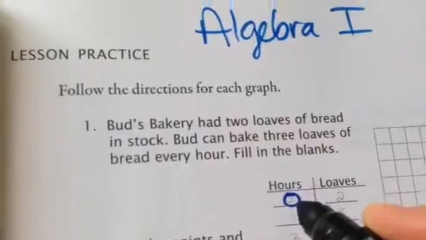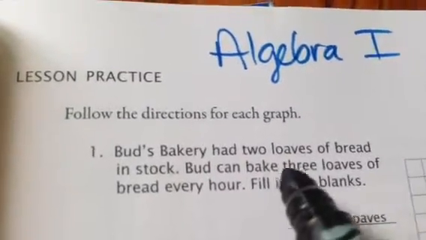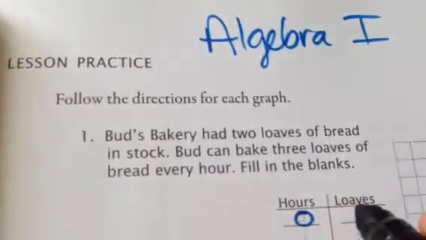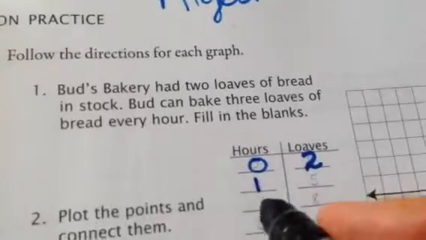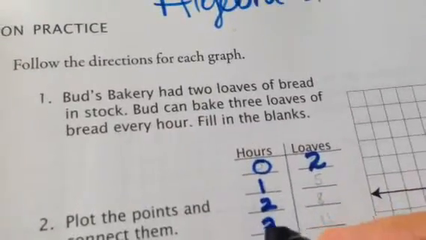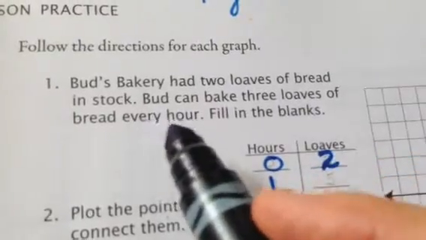time 0. No time has elapsed, okay? When he came into work that morning, there were already 2 loaves of bread. So he started with 2 loaves of bread. Now what we're going to do here is figure out how many he had each hour after that. Notice he can bake 3 loaves of bread every hour.